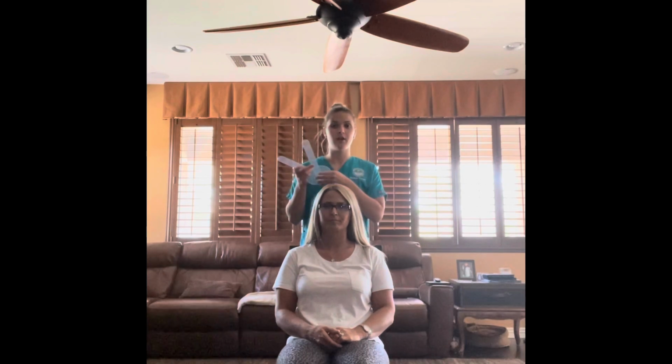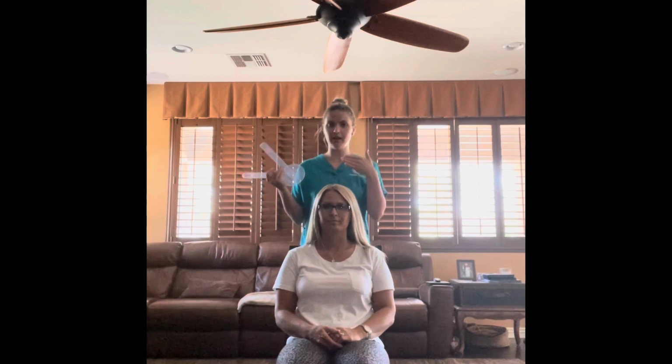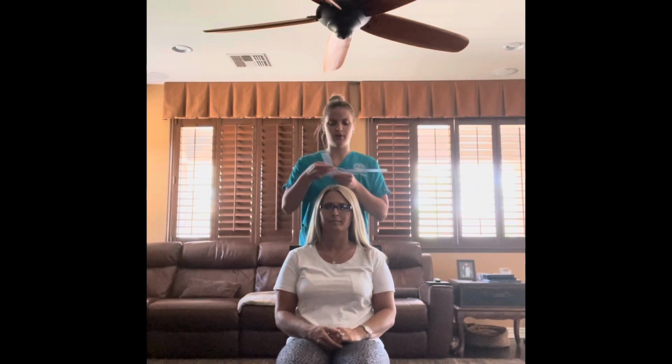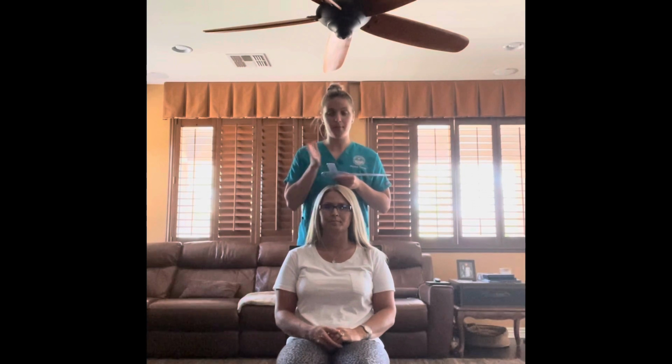I will be setting up the stationary arm of the goniometer parallel with the lateral acromion. I will start with the left side. I will set the moving arm bisecting the cranium and the axis of rotation, or the axis of rotation bisecting the cranium, and then the moving arm parallel with the nose.